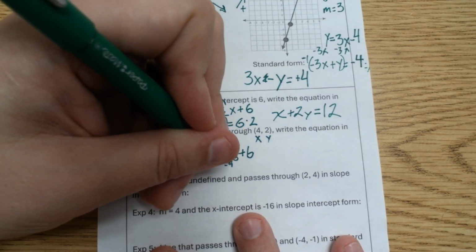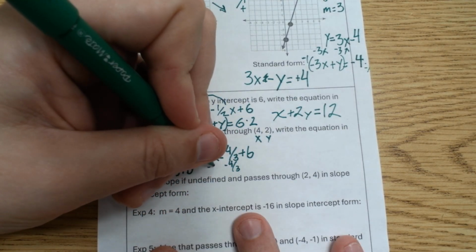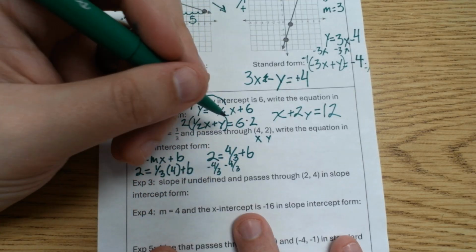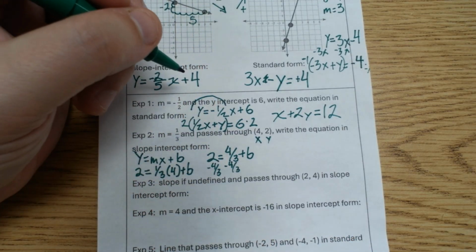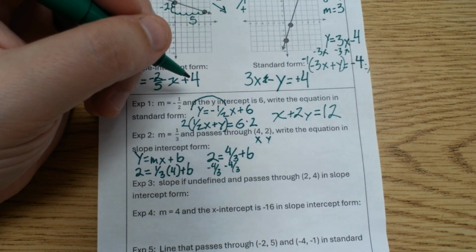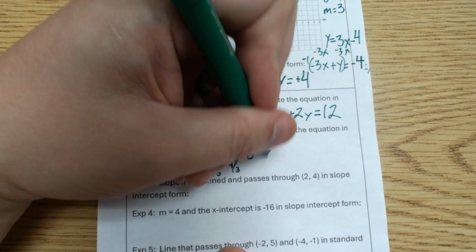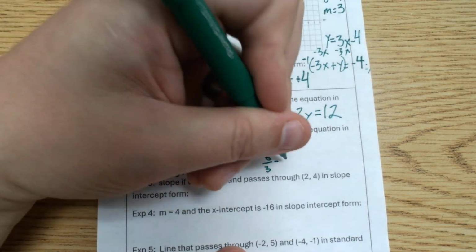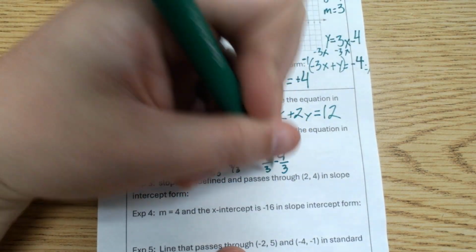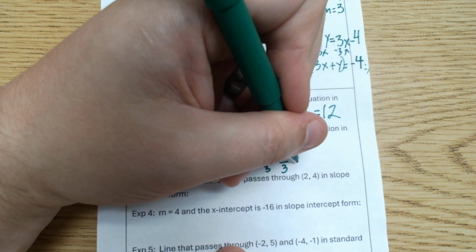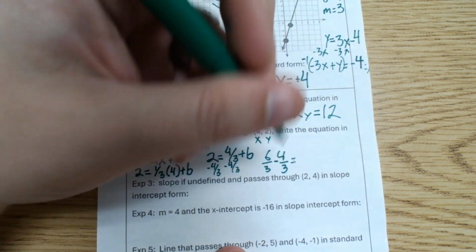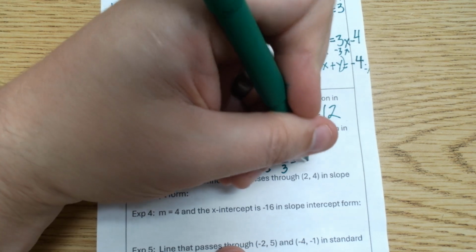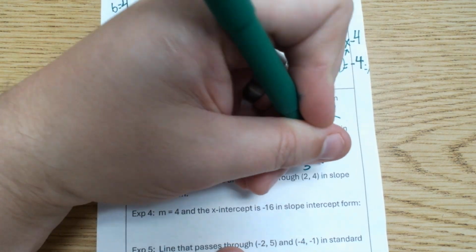So subtract 4/3 from both sides, and I get 2 minus 4/3, or 6/3 minus 4/3, because 6/3 would equal 2, equals 2/3, which is our b value.